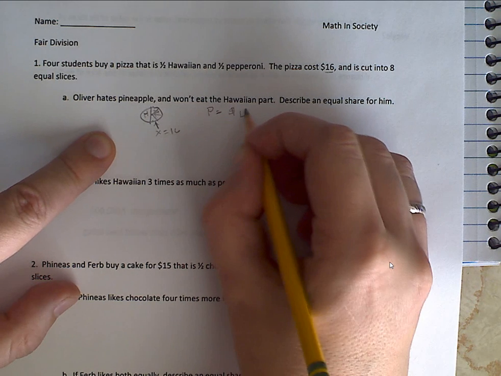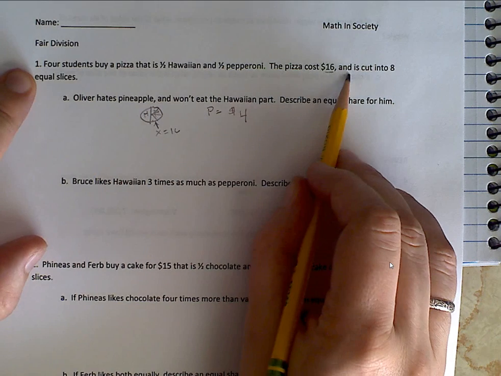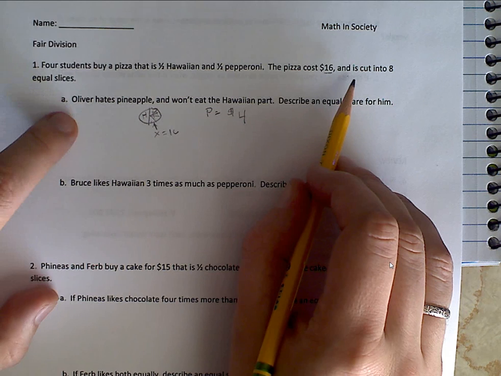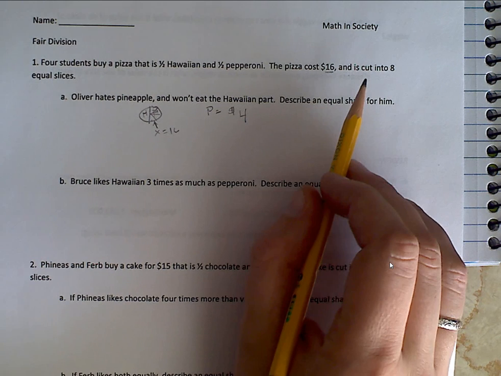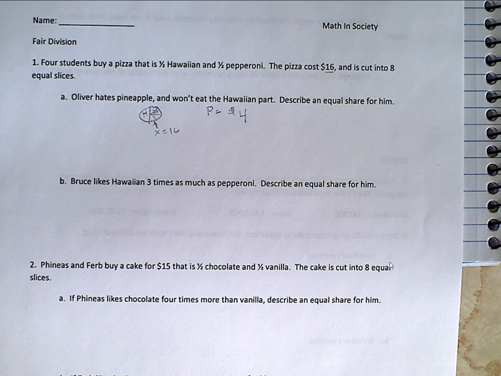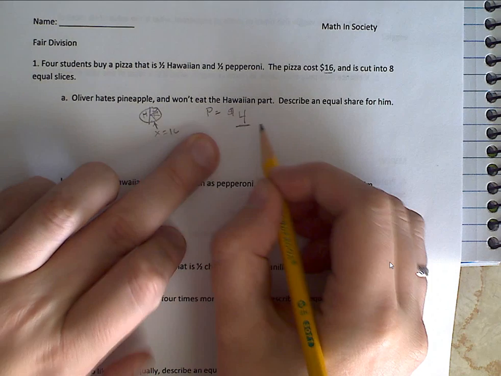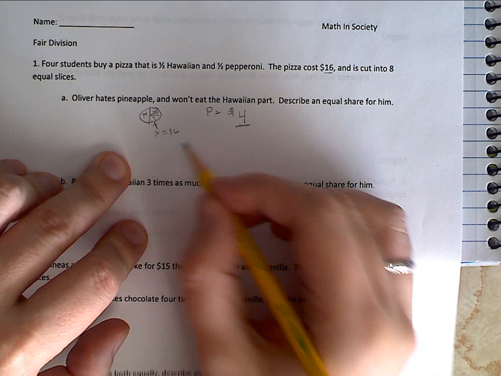Now, if 4 people are buying the pizza, what is Oliver's equal share? $1. No, it's like $1 a slice. Well, hold on. So $4. There are 4 people buying the pizza. The pizza's $16, right? Oliver's equal share is $4. He should contribute $4 to the $16. You would get 2 slices. But if each pepperoni slice is $4 in Oliver's eyes, then he should only get 1 slice of pepperoni.